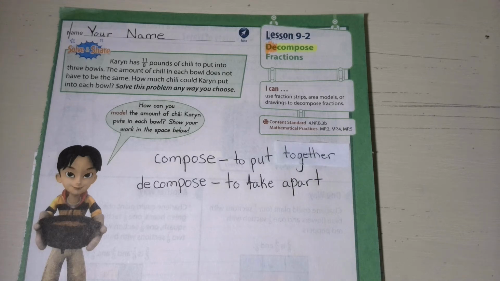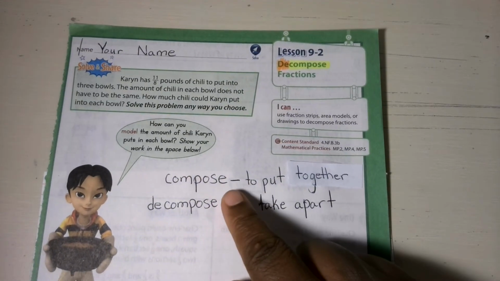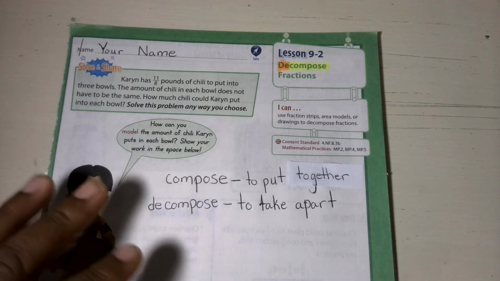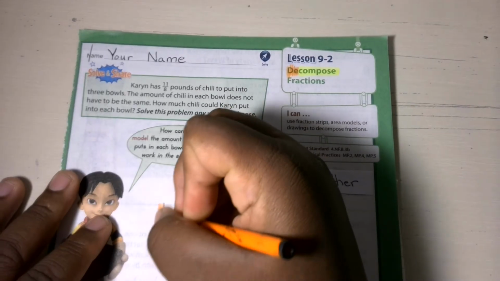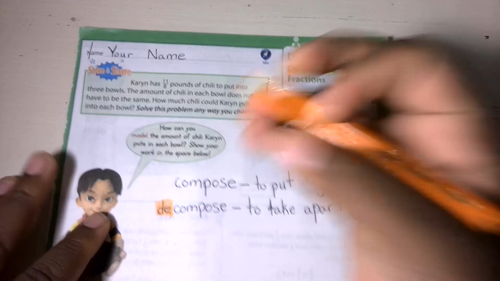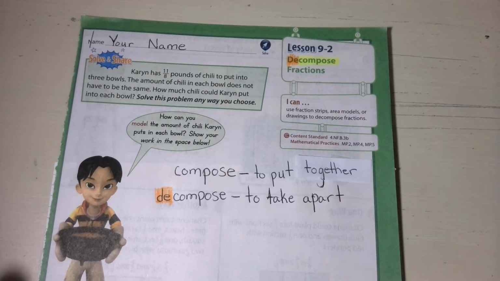So in lesson 9-2 of our orange math book, we're going to learn to decompose fractions. Decompose has the base word of compose, which means to put together. And decompose has the prefix de, which means not or like to undo. So decompose means to take apart or to break down.